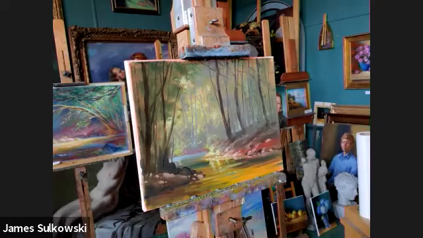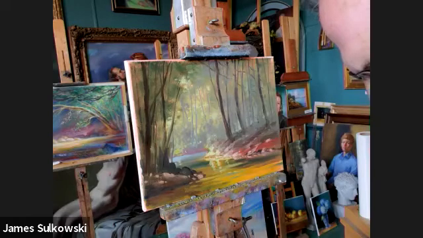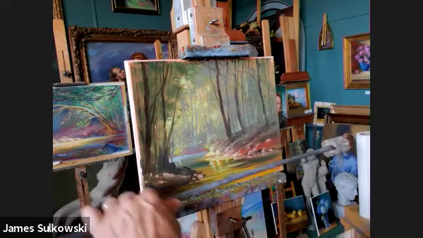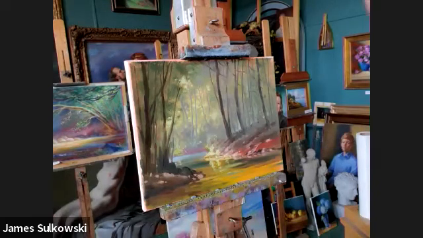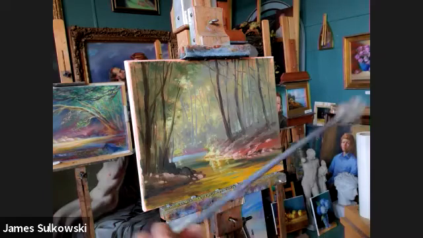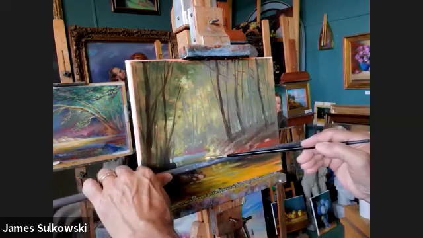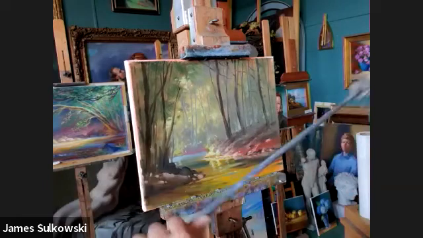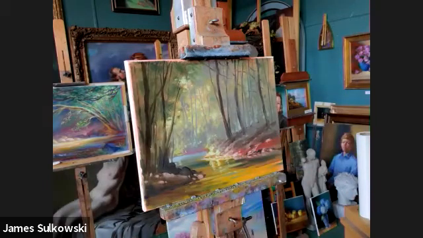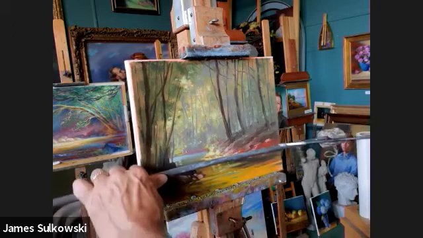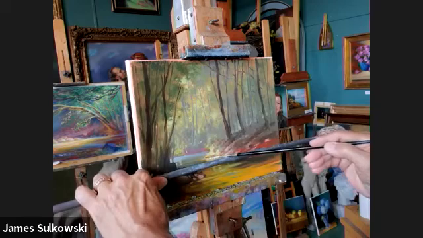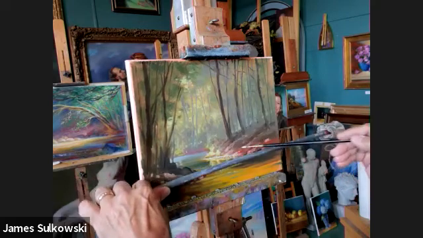You know, the less we do, the better with water. But here's some blue gray. I'm going to take a very light blue gray. When I say blue, I'm grabbing ultramarine blue, but I don't want phthalo blue. This would go along the bank. This is white, ultramarine blue, right where the bank meets the water.